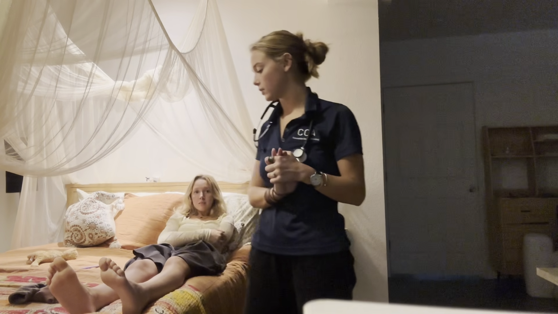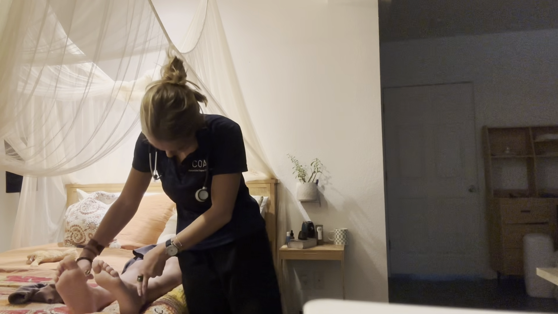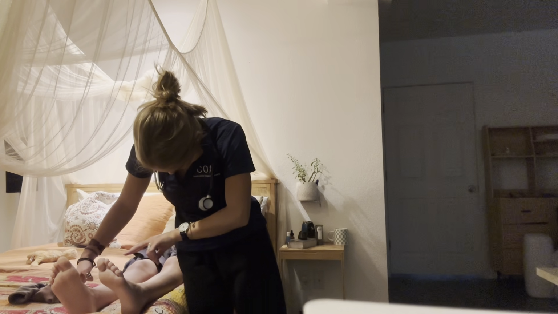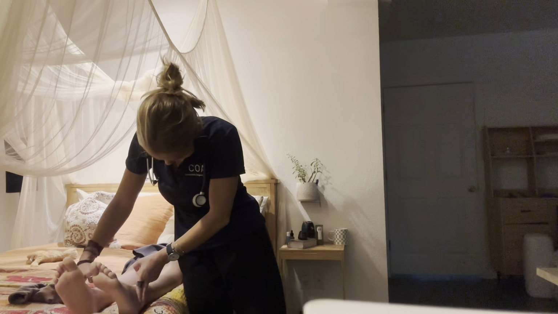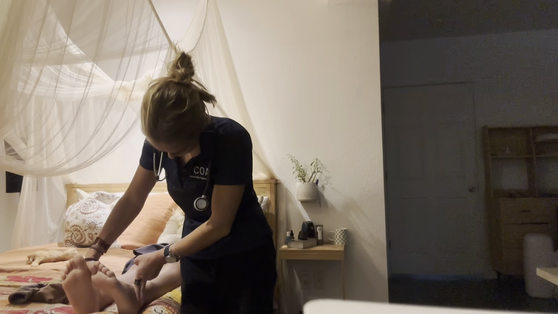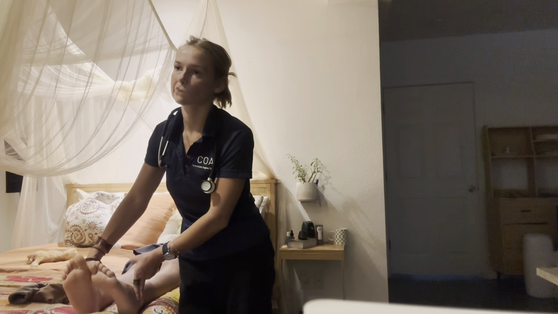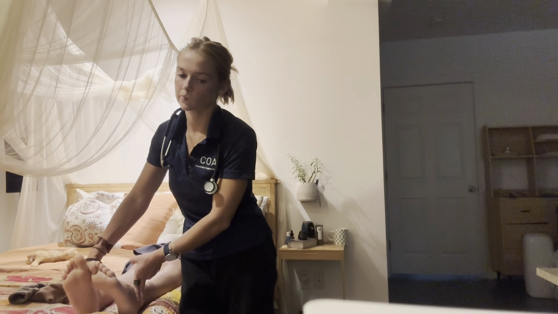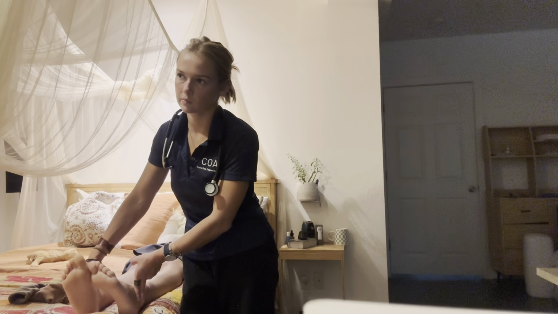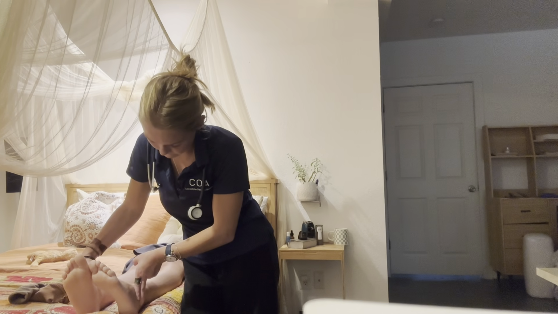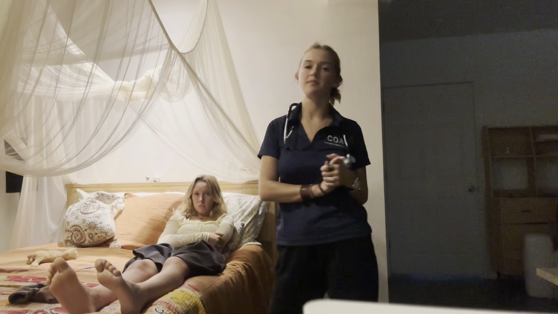I found that pulse site, so now we're just checking the symmetry of those. Now that completes my cardiac exam.